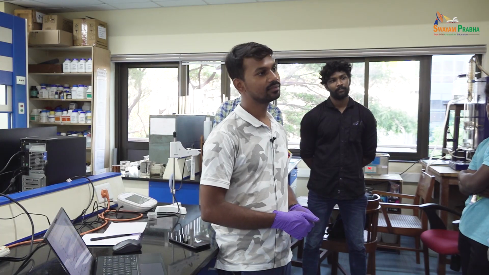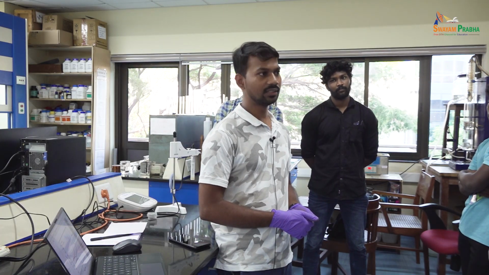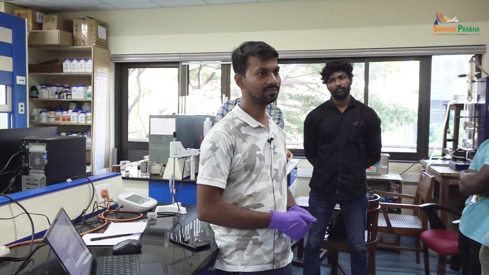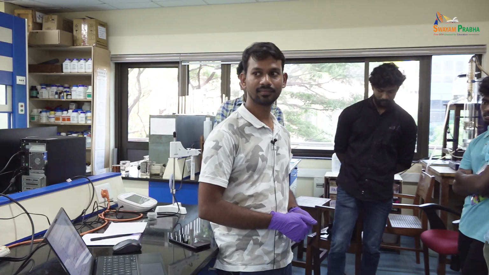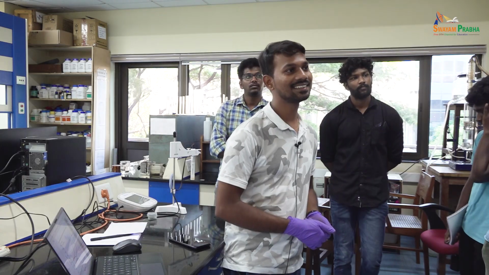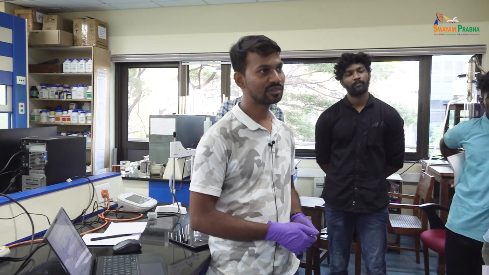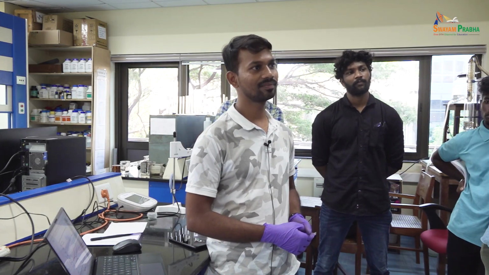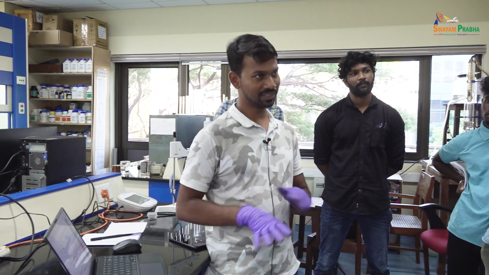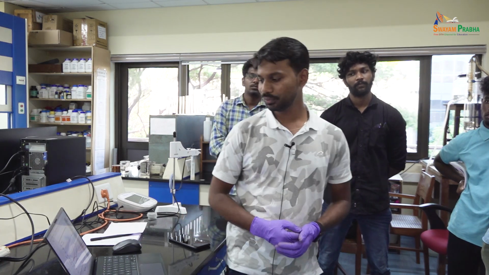Saturated calomel, yes, that also we will use. Current is high, so the corrosion rate is high, and that is something we can discuss. But other mechanisms from this PDP, no, not like that.